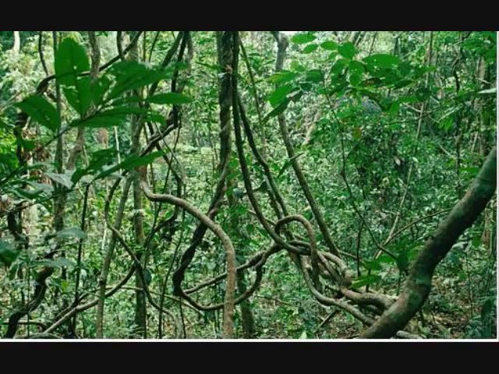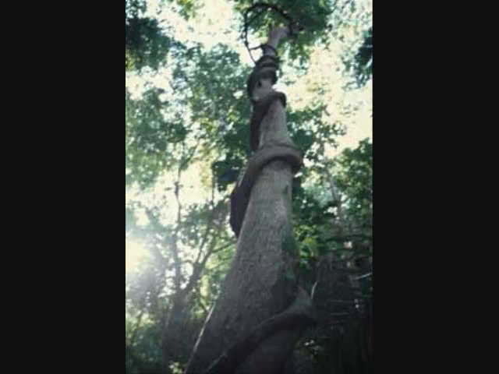Lianas are climbing vines. They are thick woody stems that can go up to 3,000 feet. They start from the forest floor, and as they climb up, they need the support of other trees in order to reach the sunlight, as the sunlight is the source of their survival.